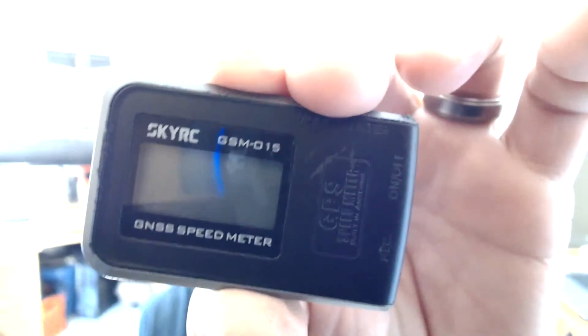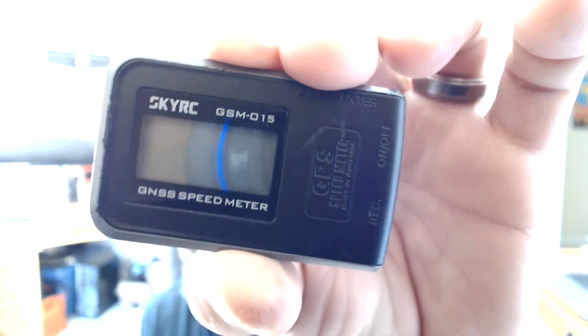That's just the regular one. That's the GSM 015, I think it says. 015. That one's slowly growing on me. It works. I hate the fact that you have to tilt it and have just the right light so you can see the numbers. That's dumb.